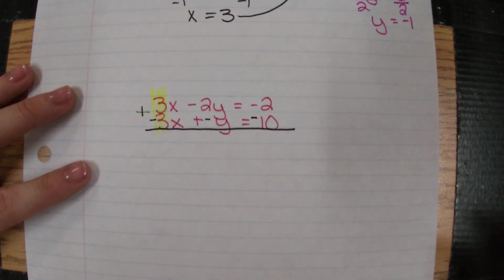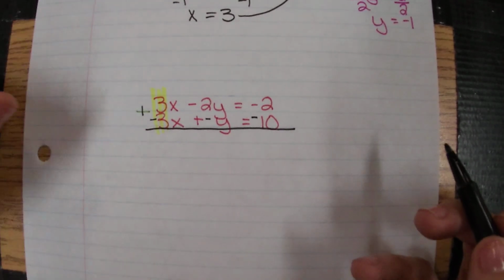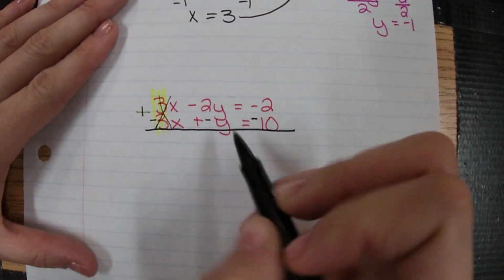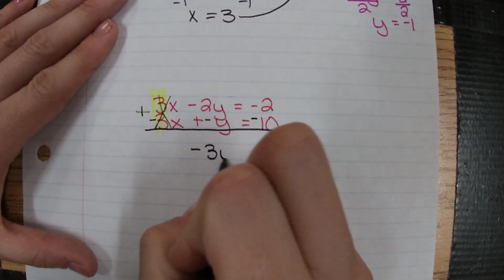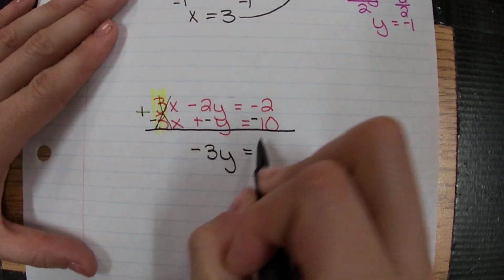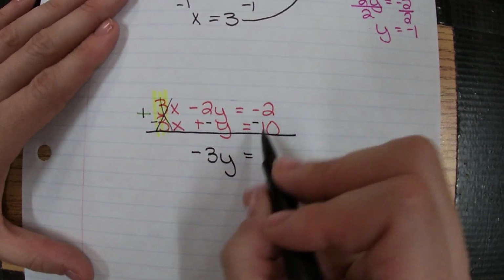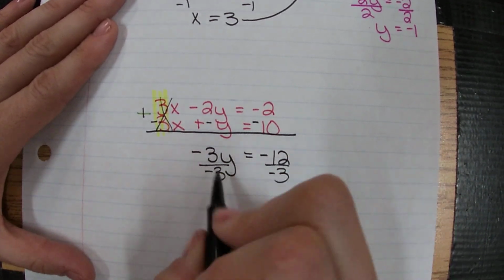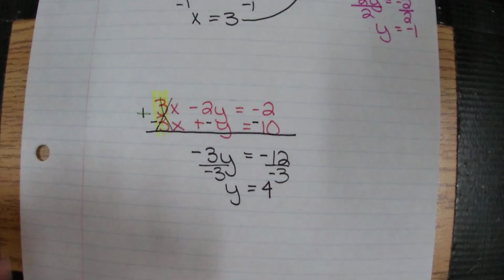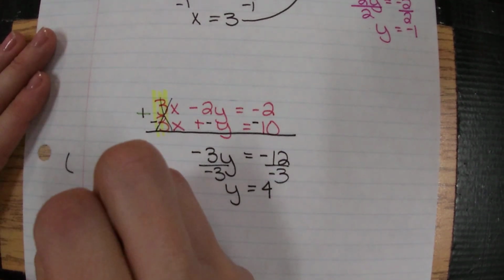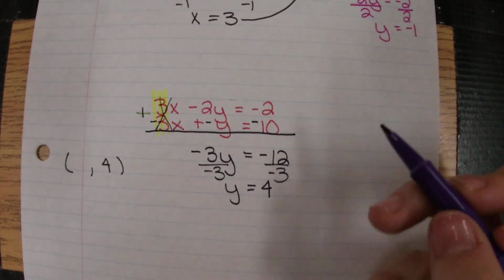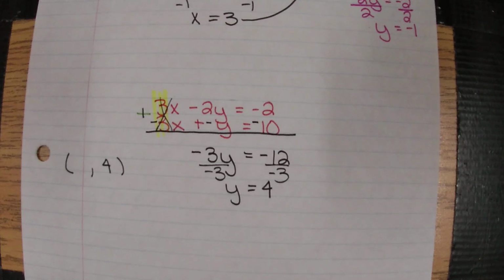And now I'm just going to add straight down. A 3x plus a negative 3x just cancels out. A negative 2y plus another negative 1y gives me a negative 3y. A negative 2 and a negative 10 give me a negative 12. This is something I can solve. Okay, so now I have y equals 4, so that's the second number in my ordered pair. Okay, and then I can plug back in to find my x value.